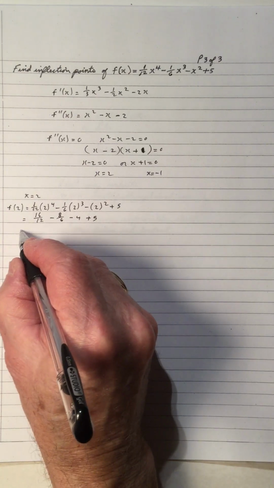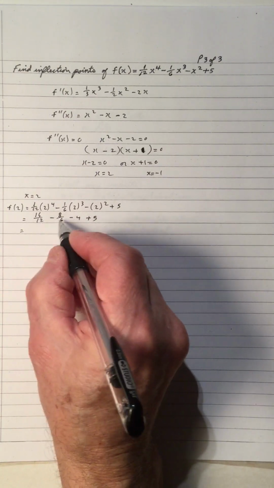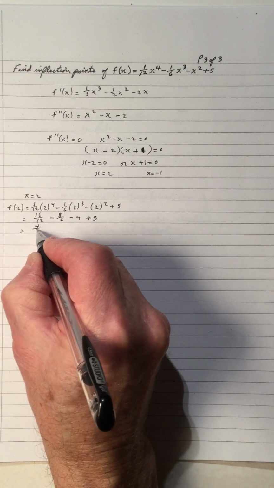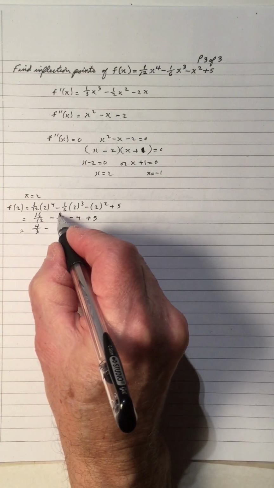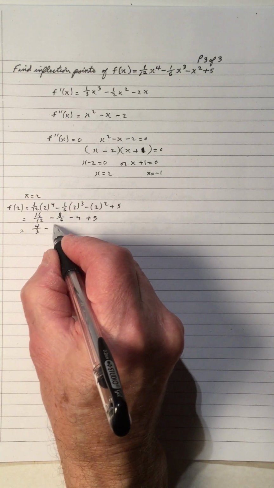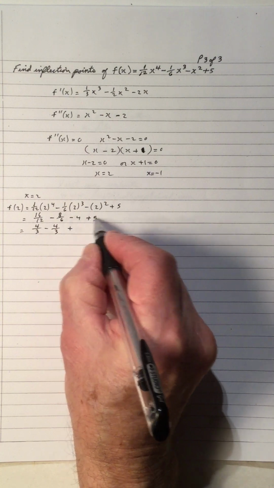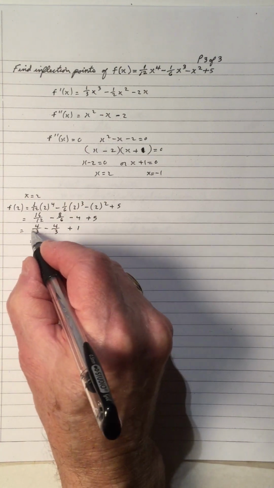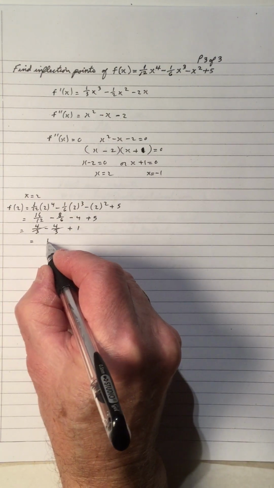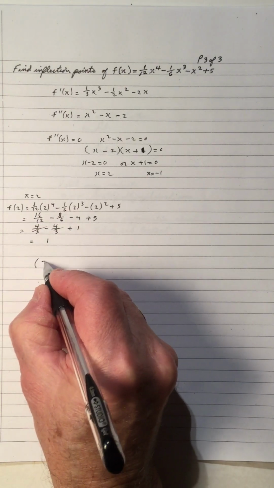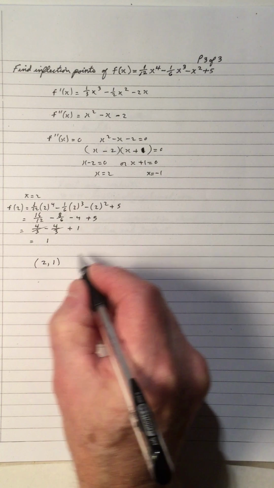Okay, so reduce the fractions, so let's see what happens. So 4 into 16 goes 4, 4 into 12 goes 3. Factor here is 2, 2 into 8 goes 4, 2 into 6 goes 3. And we add these to get a 1. They cancel out, so we get a 1. So that means when x is 2, the inflection point is x is 2, y is 1.